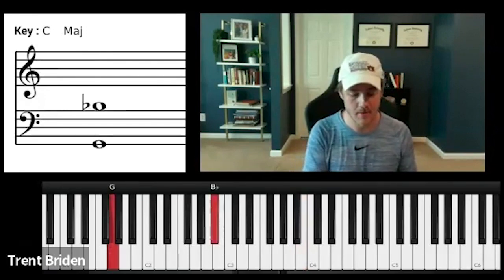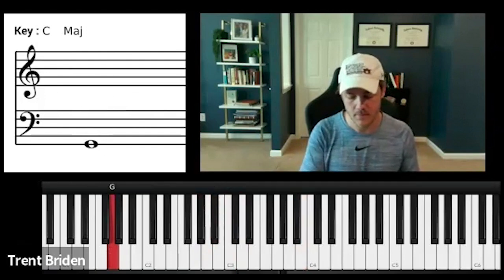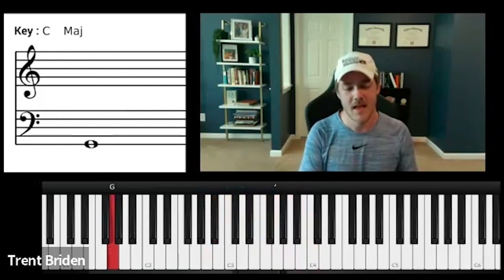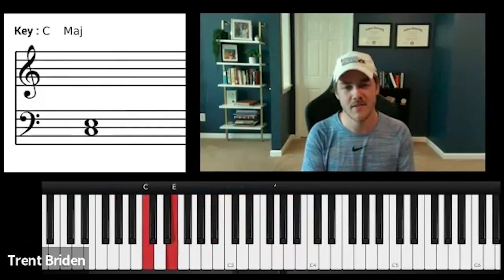So like G melodic minor. I'm going to use this right here. I'm going to play over a C7.